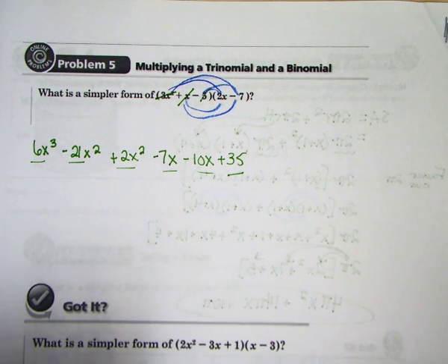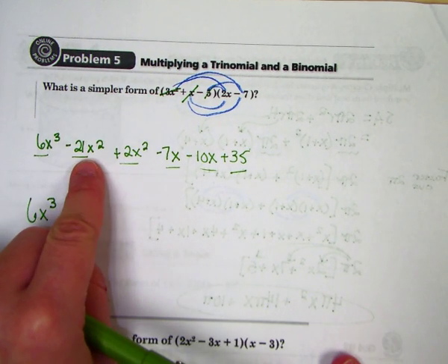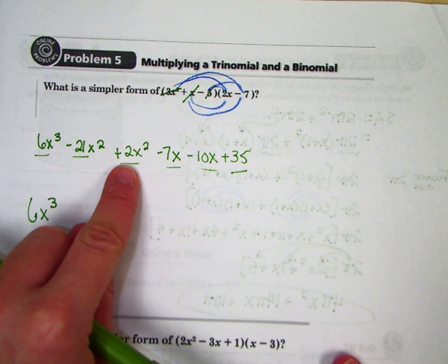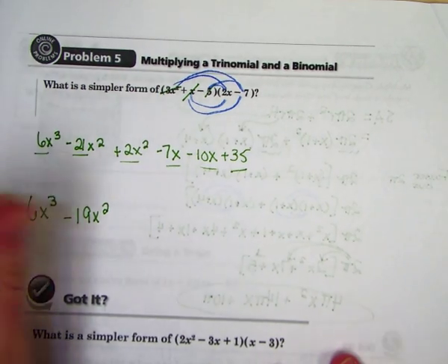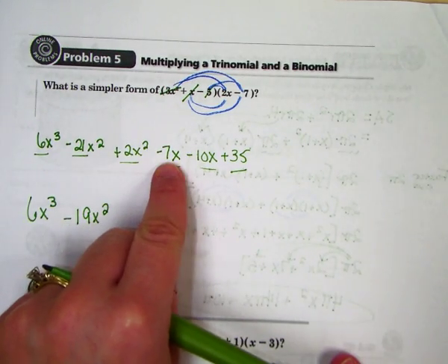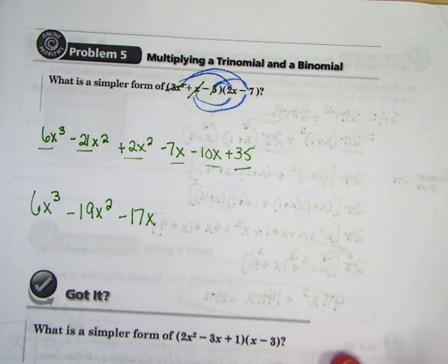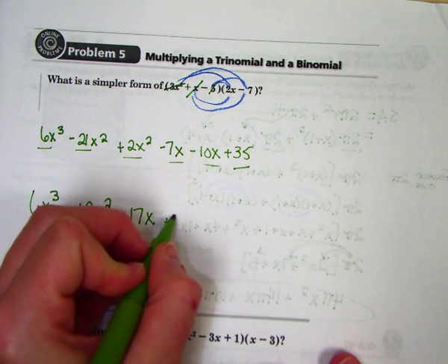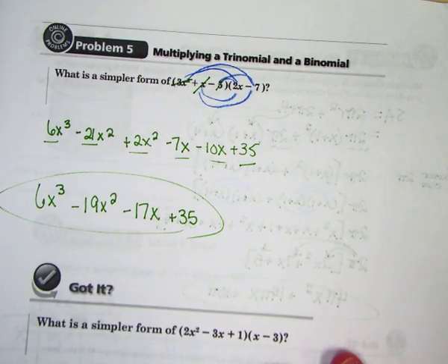We used each one in the first trinomial 2 times, and now we just combine our like terms. It's 6x cubed. Let's see, we got -21x squared and a positive 2x squared. That makes -19x squared. We have a -7x and a -10x. That makes a -17x. And at the very end, we have a plus 35. There you go. That's it.